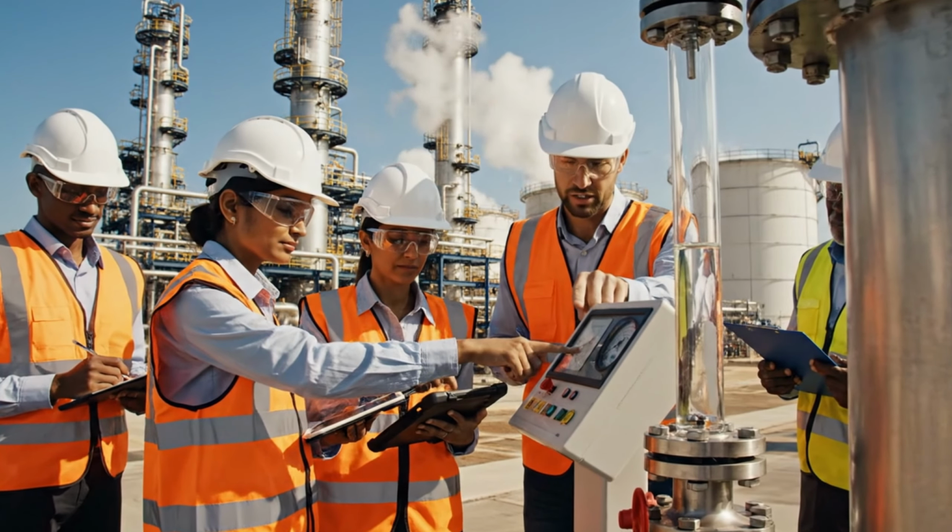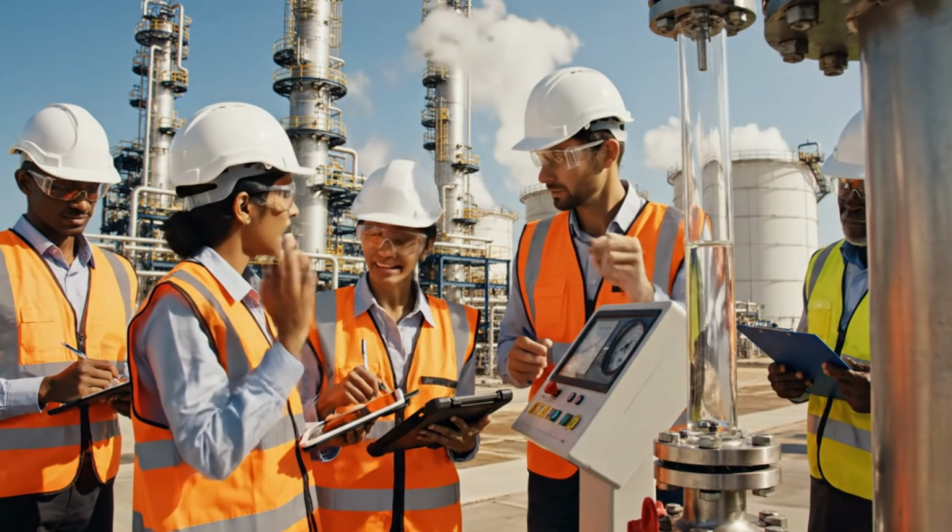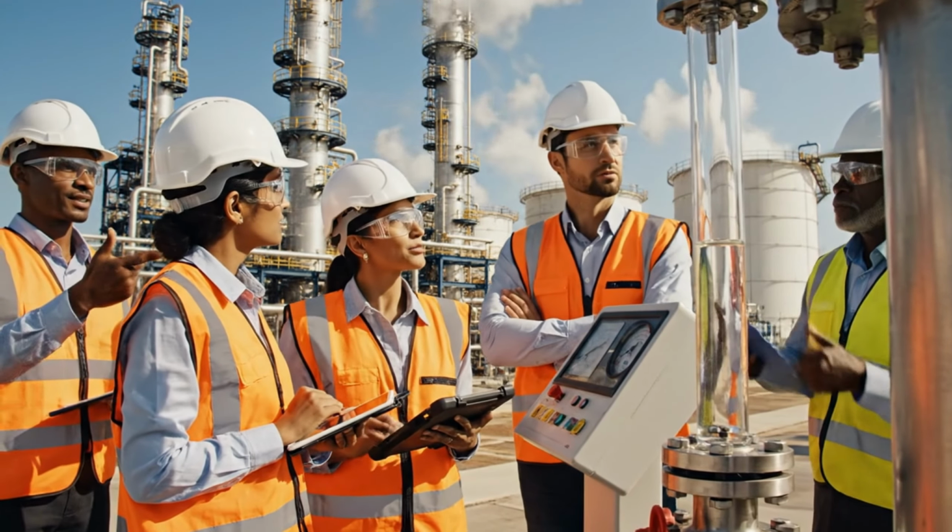The specific gravity is matching the projections perfectly. Excellent. Let's sign off on this batch for immediate transport.